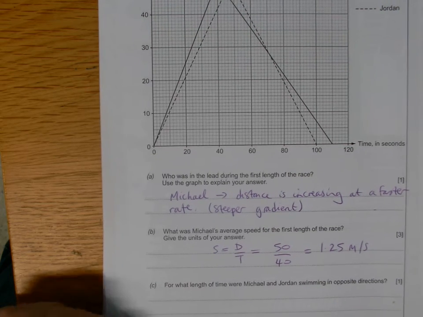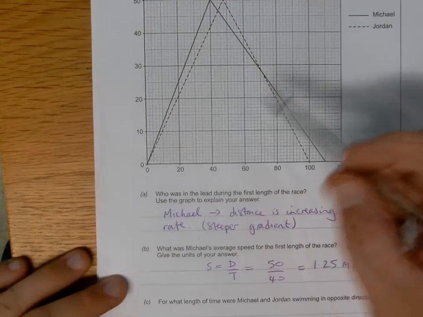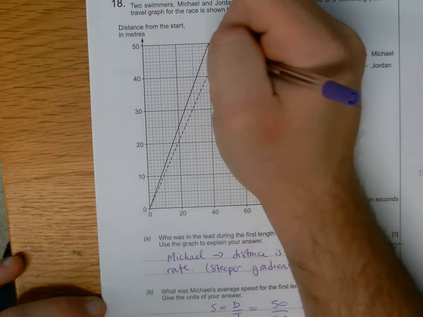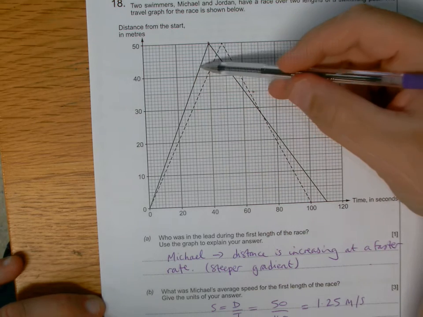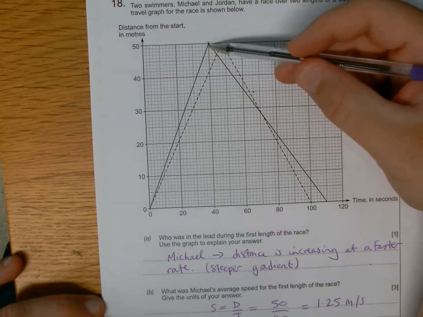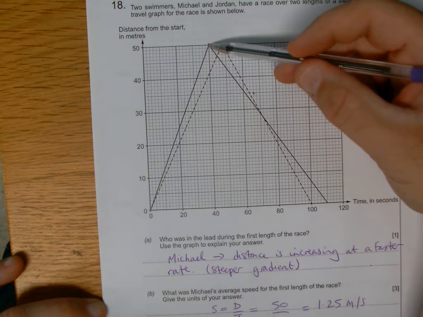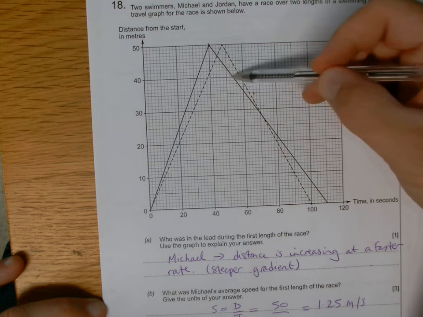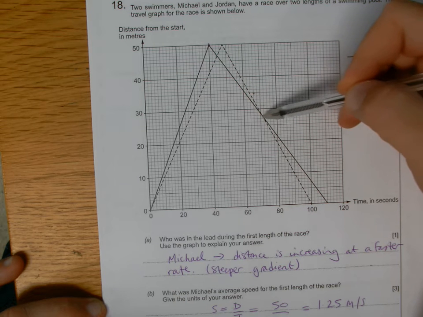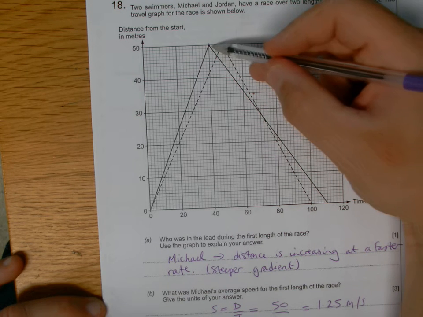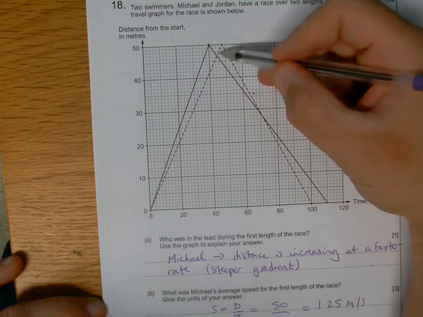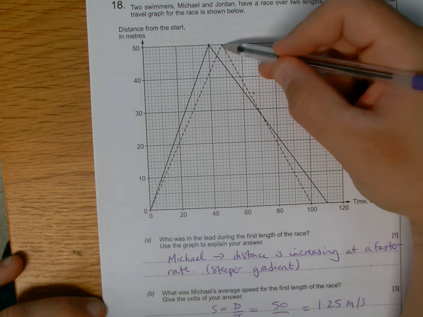This is, of course, if you think about a swimming pool, you swim 50 meters and then you swim back. So 50 meters, it takes 40 seconds for Michael to get to 50 meters, and then he turns back. So you can see the distance starts to decrease in terms of how far he is from the starting position, but Jordan is still swimming to 50 meters, so he doesn't get to 50 meters until that time there.